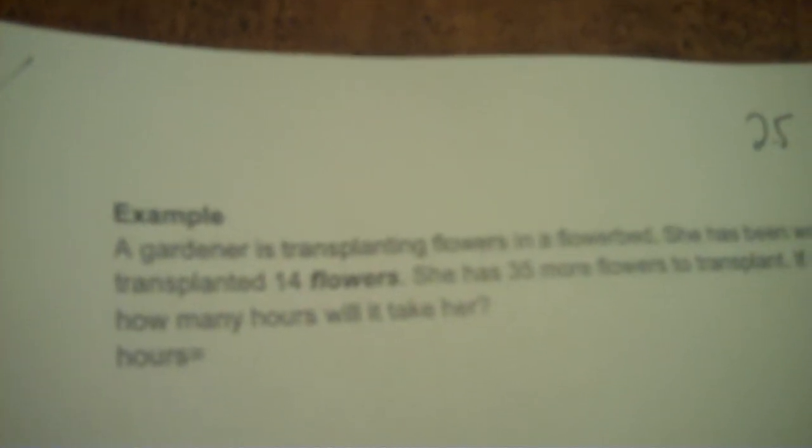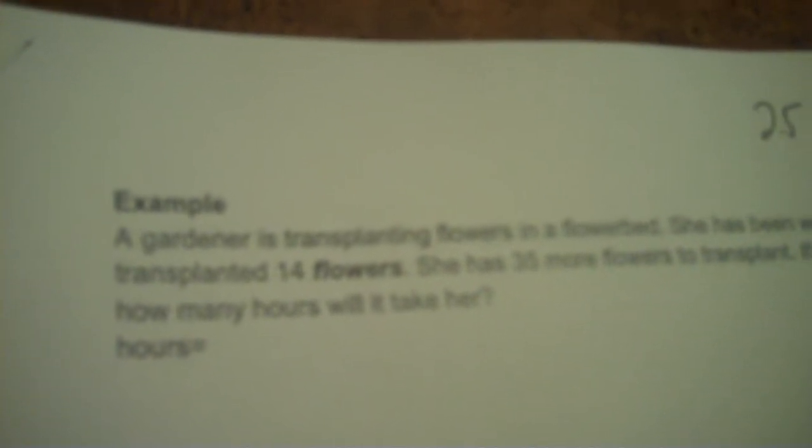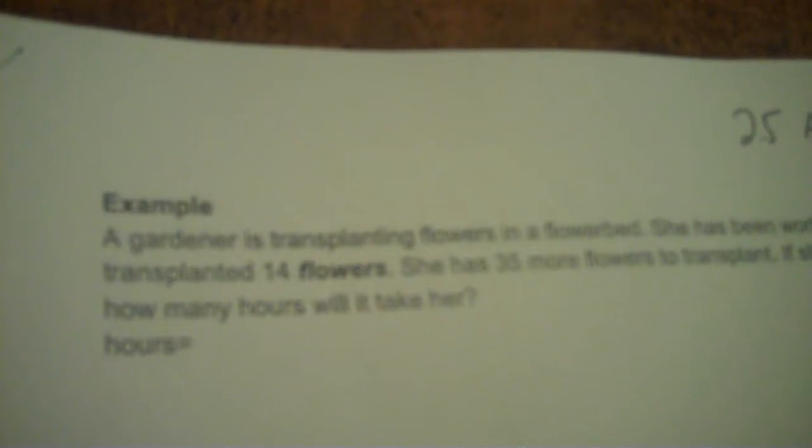Okay, this assignment's 2.5a. This is pretty easy, but it relates to what I have that little label for the answers here. I didn't put it down here this time. A gardener is transplanting flowers in a flower bed. She has been working for 2 hours and has transplanted 14 flowers. She has 35 more flowers to transplant. If she works at the same rate, how many hours will it take her?